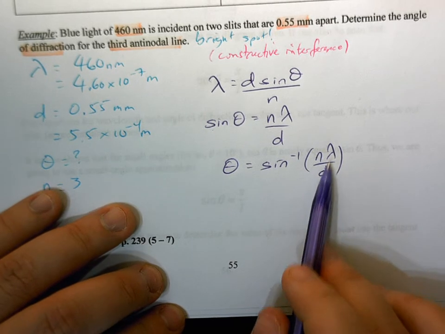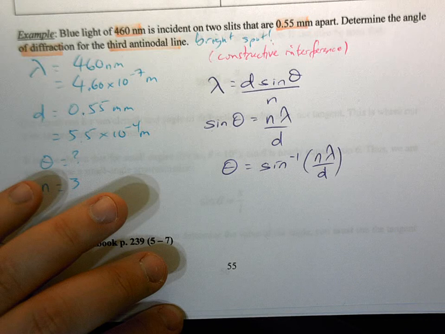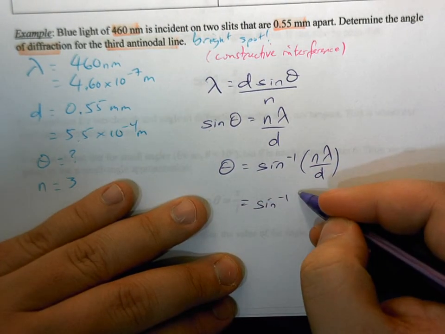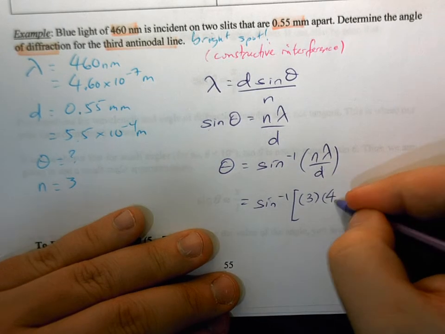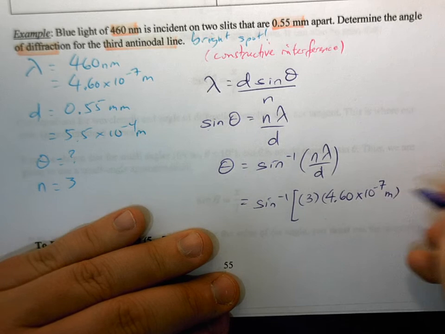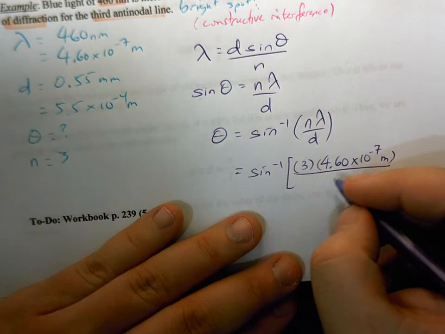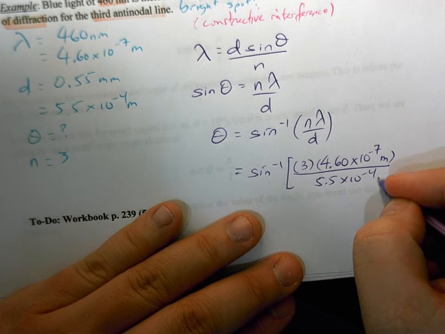Make sure that lambda and d are in the same units. I would prefer to just put them both in meters. N doesn't have any units. And then the only other thing you've got to watch out for, make sure that your calculator is in degree mode. Radian mode, the only class you're going to use radian mode in high school is Math 30-1 and maybe Math 30-2. But for sure Math 30-1. We don't use that pesky radian mode in physics.